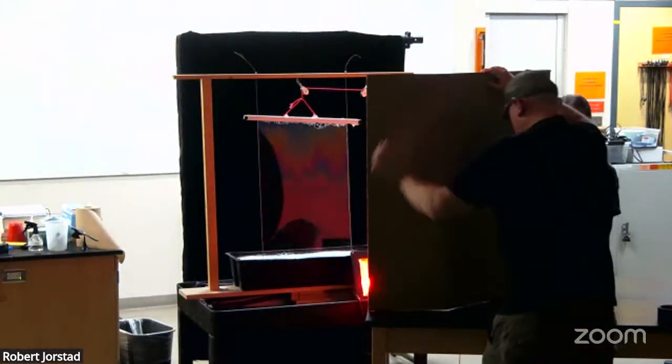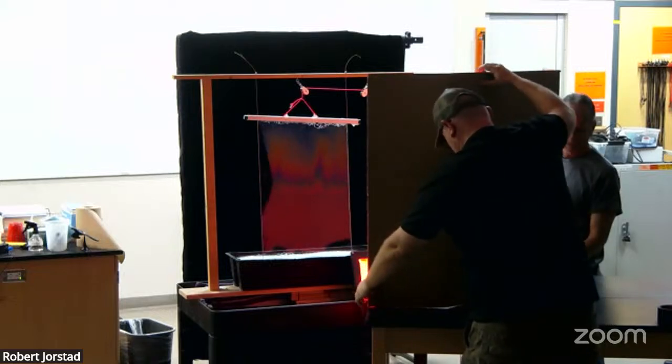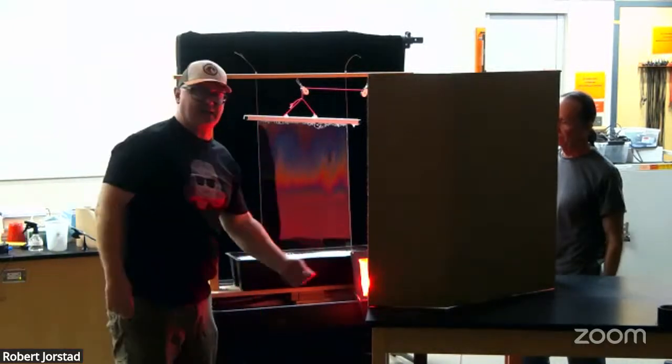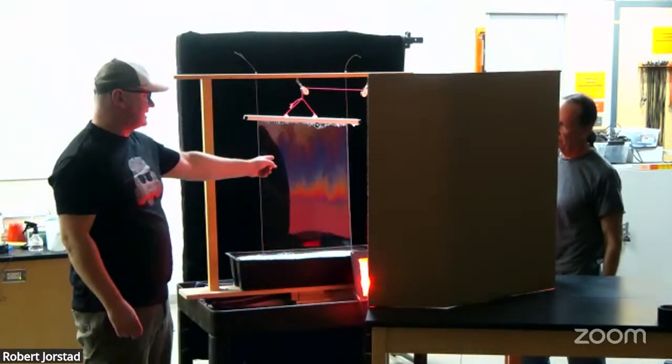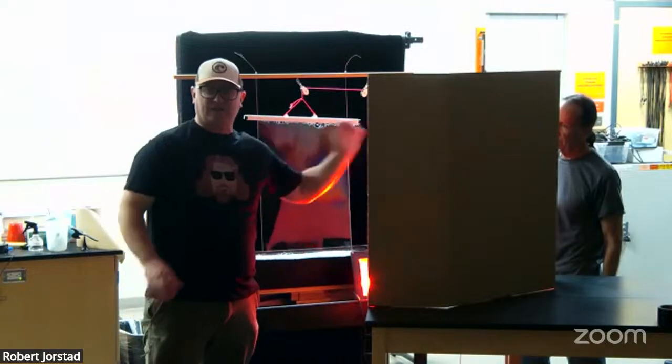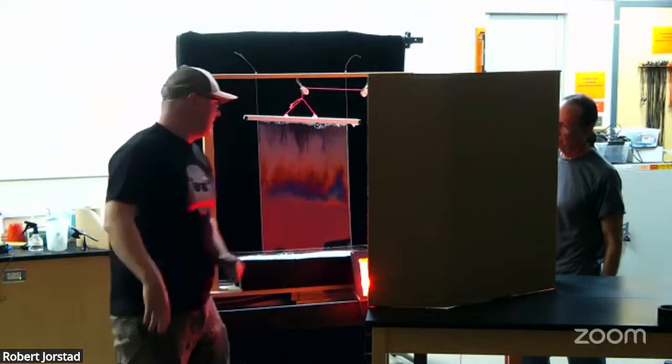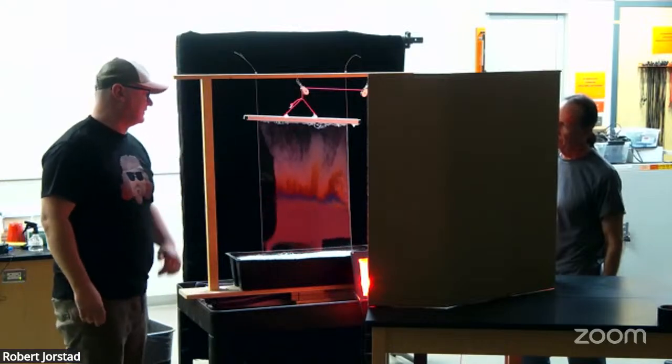Make sure that's approximately right. Is that good? Yeah. And this is nice for a couple of reasons. It's going to block the direct light into the bulb, and then we're going to see the light bounce off this white surface. It'll be a very large, diffuse white light source, and then we'll see it reflect off the bubble.